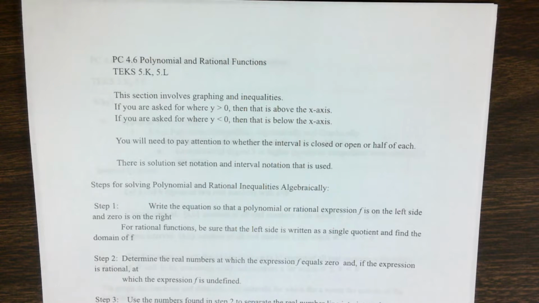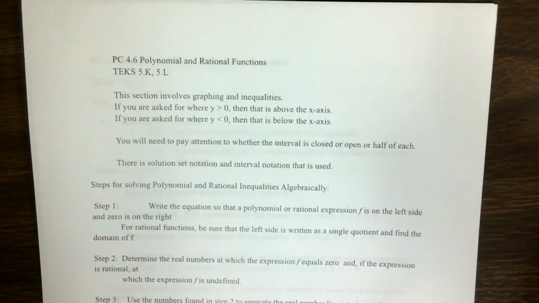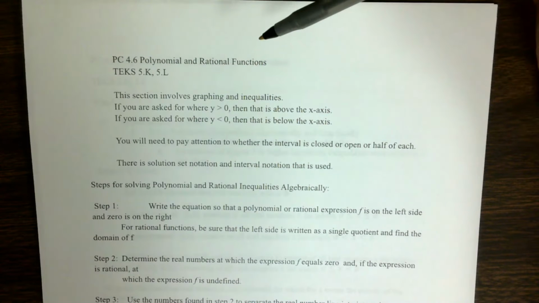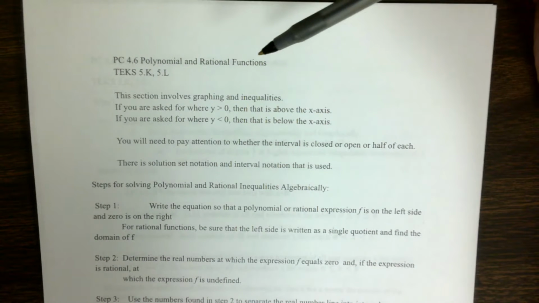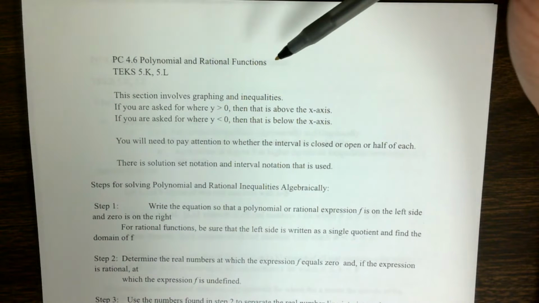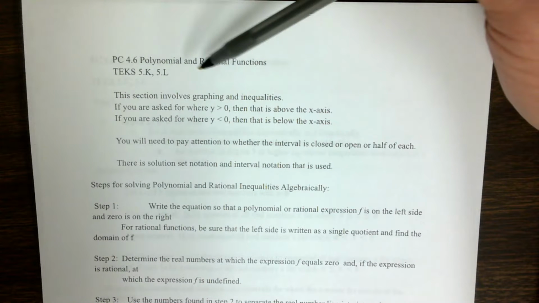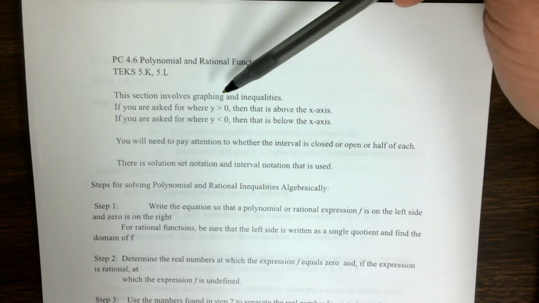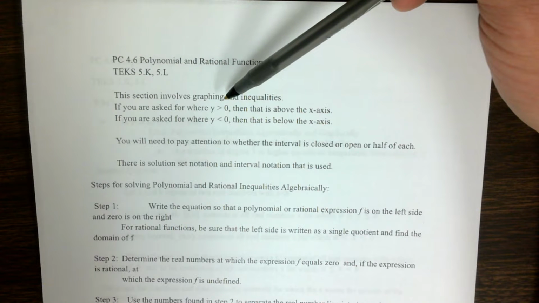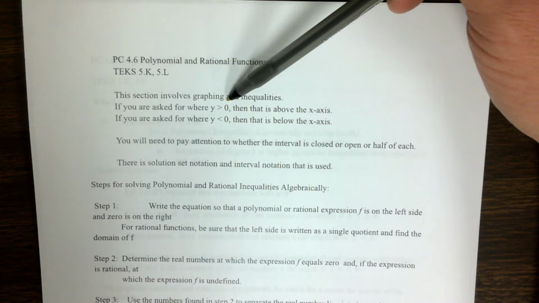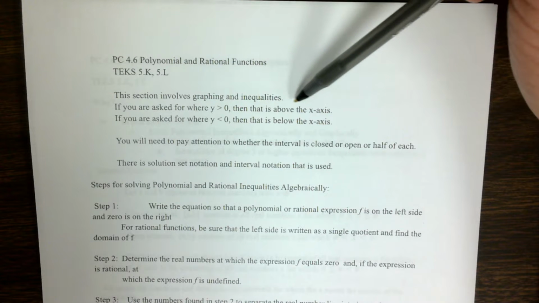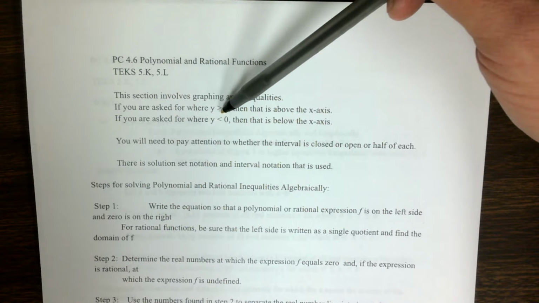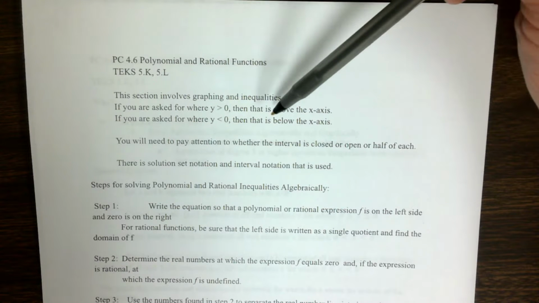Hey everybody. Today we're working on 4-6 polynomial and rational functions. So just really generally speaking, like in your description, this section involves graphing and inequalities. If you're asked to graph or find out where y is greater than 0, then it's above the x-axis. And if it's for where y is less than 0, then it's below the x-axis.